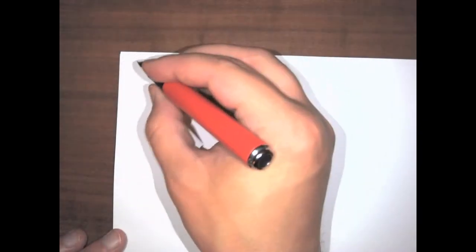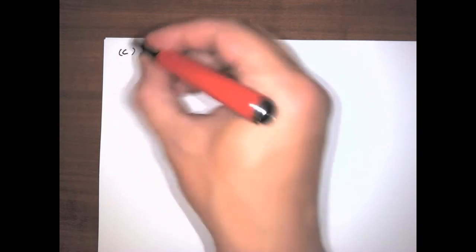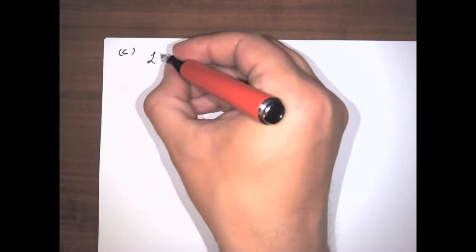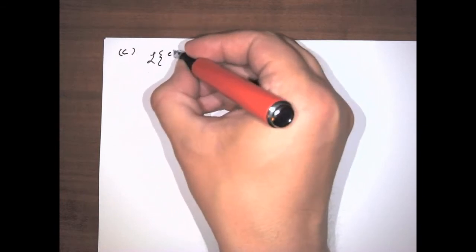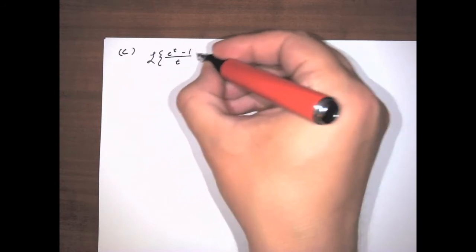And now one more example along these lines. We could have, let's take C, the Laplace transform of e to the t minus 1 divided by t.